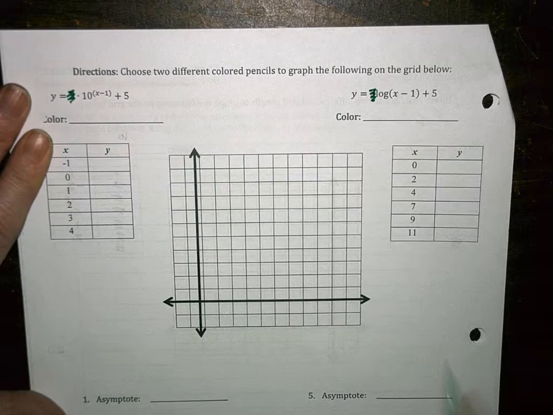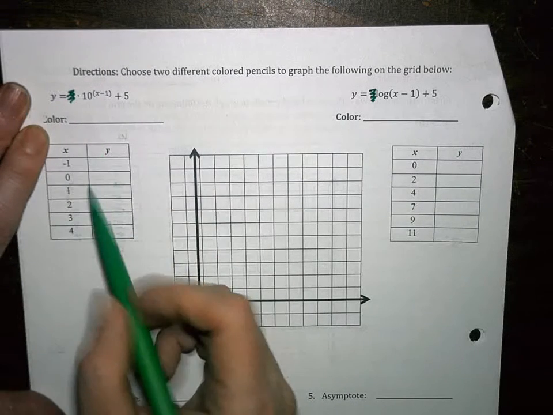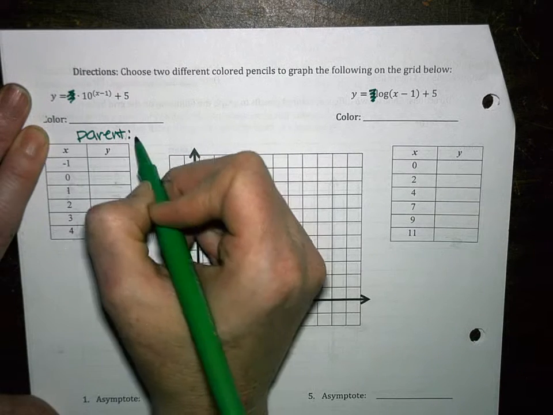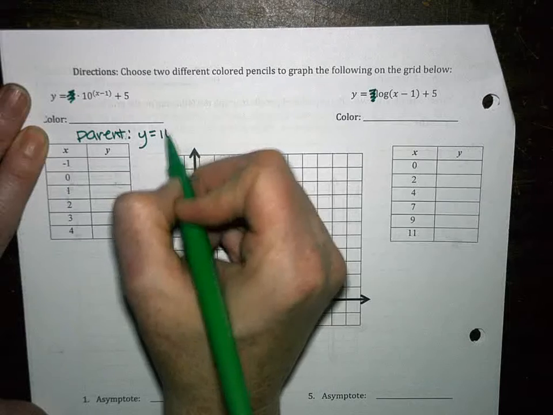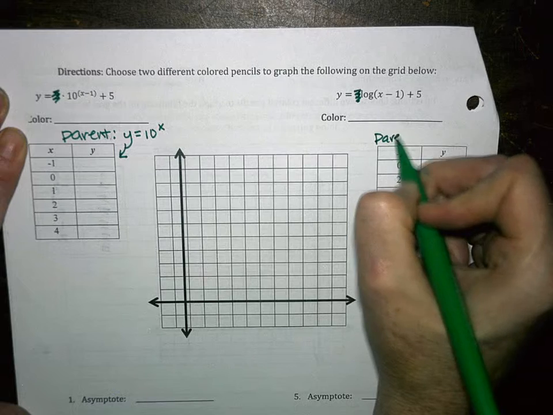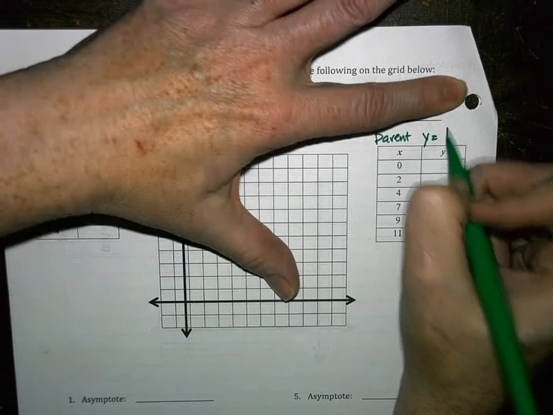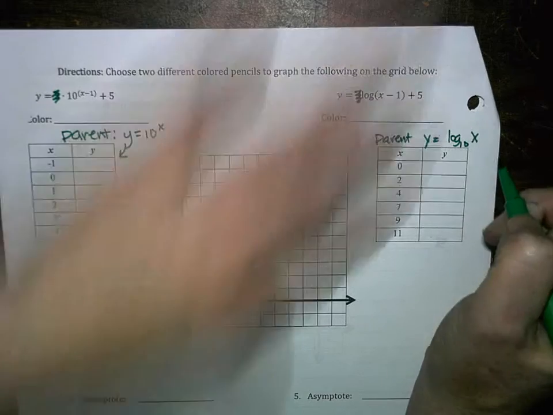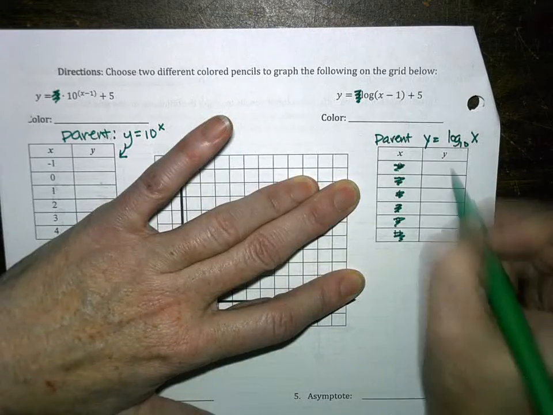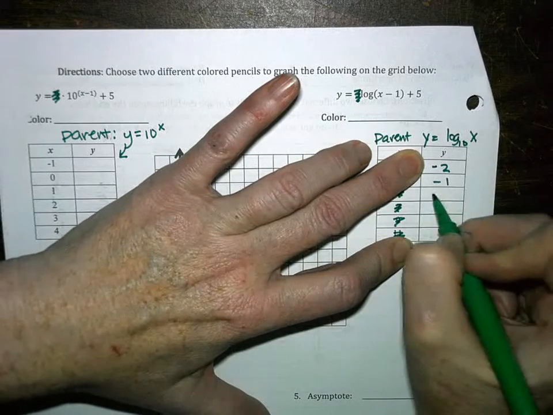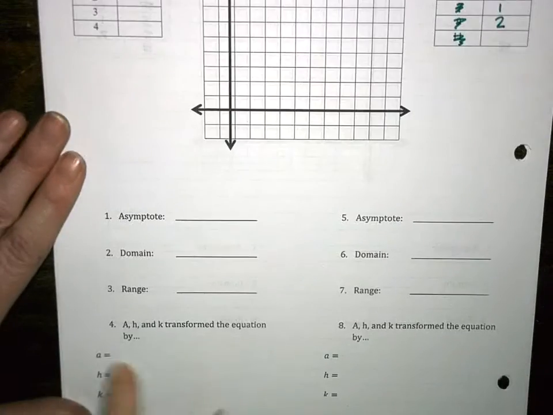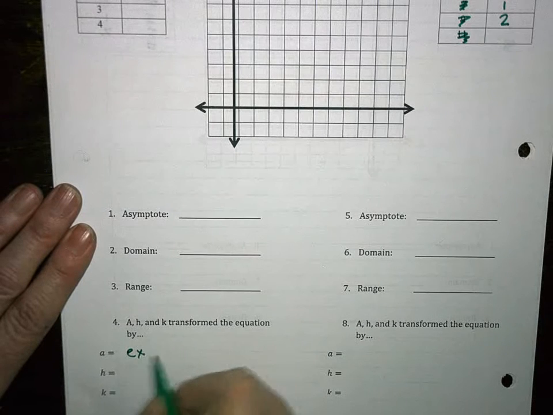So I want you to graph, remember what we do. This is graphing the parent. What's the parent here? Y equals 10 to the x. These tables are for the parent. This is the parent, okay? Y equals the log base 10 of x. Now, I want you to do it again the same way we did the other. So make that change, okay? And I will tell you right now that A expands the function.